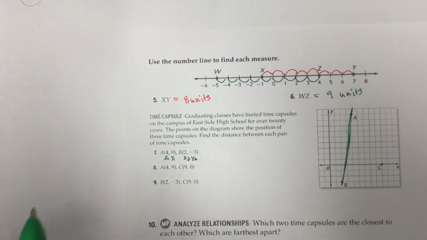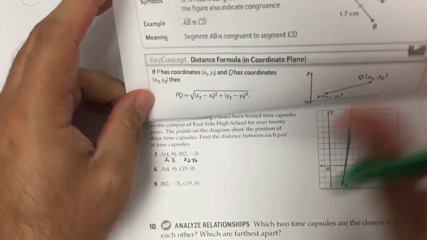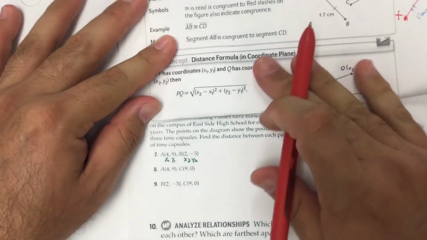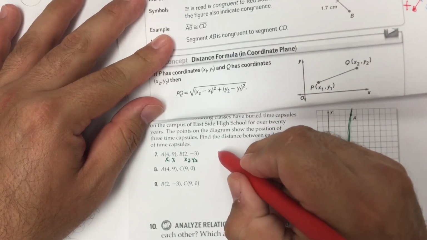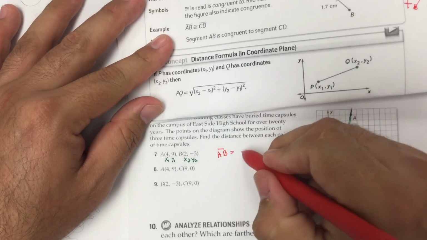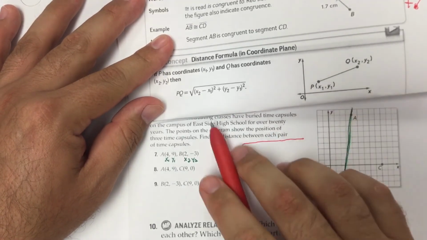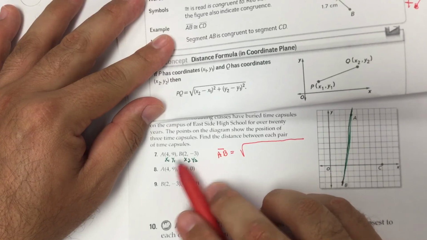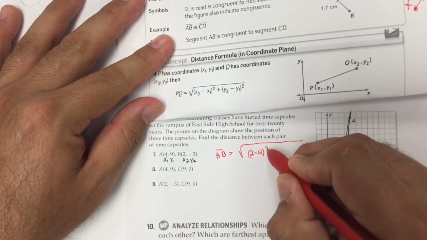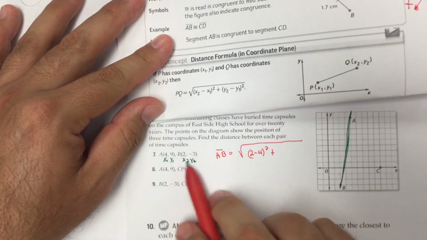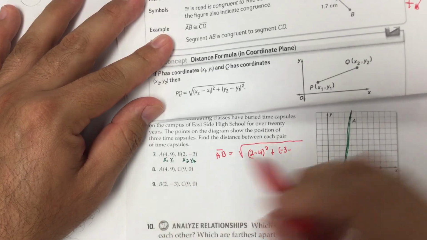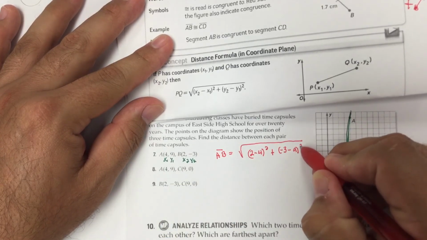Here's my distance formula, just in case you were wondering. I labeled it. So the distance of AB is equal to the square root of x2 minus x1, so 2 minus 4 squared, plus y2, negative 3, minus 9 squared.